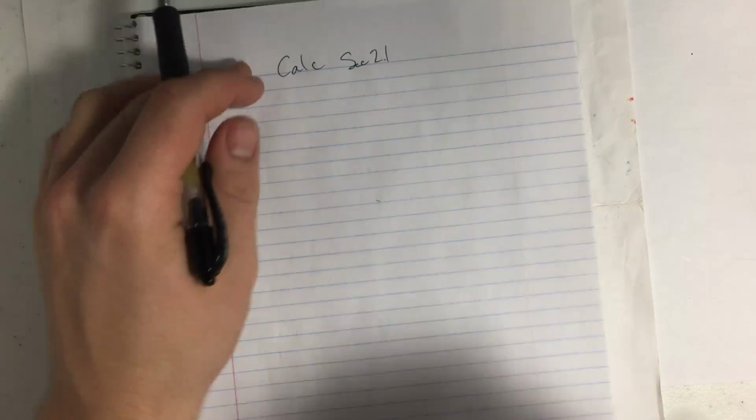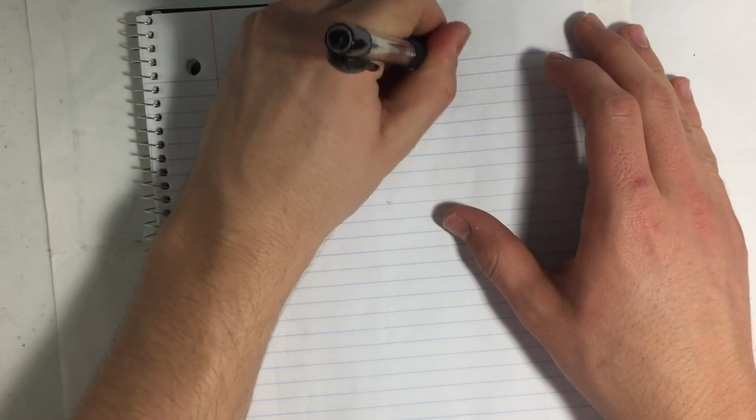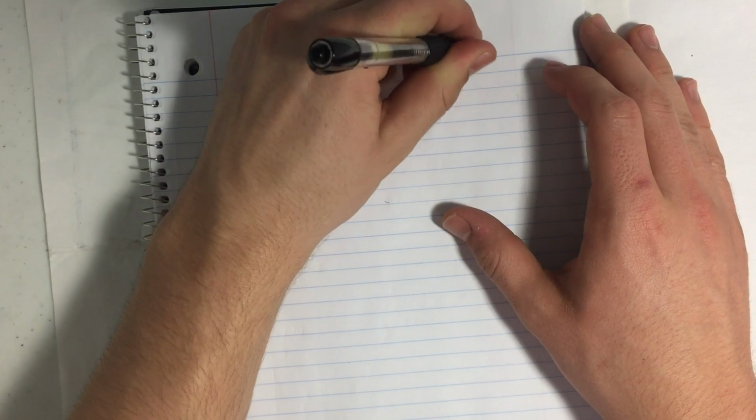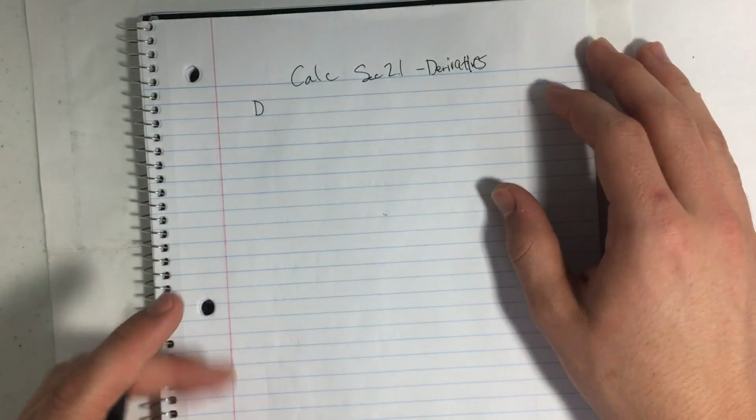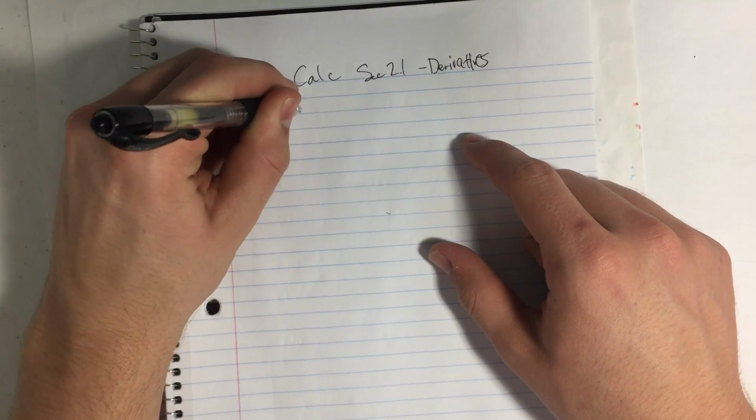Okay. So section 2.1. This is like basics of a derivative. So what a derivative is, first I'm going to go over. So derivatives. Okay, I think I spelled it right. It solves the tangent line problem.